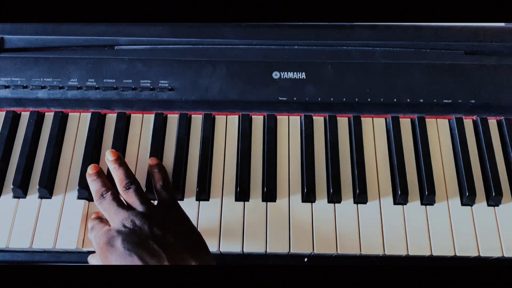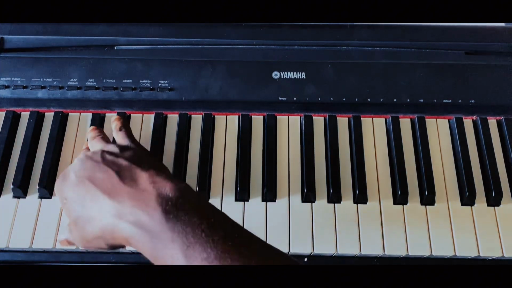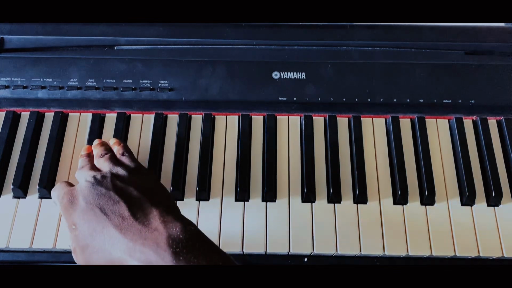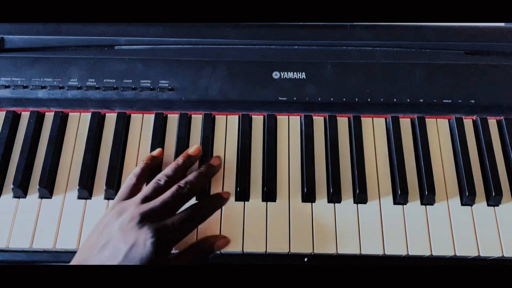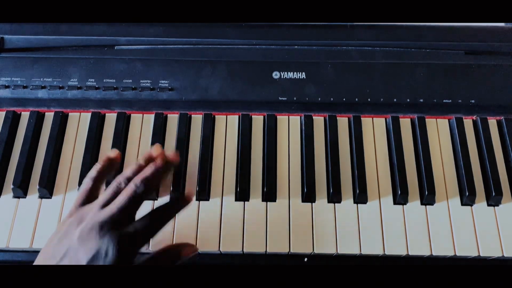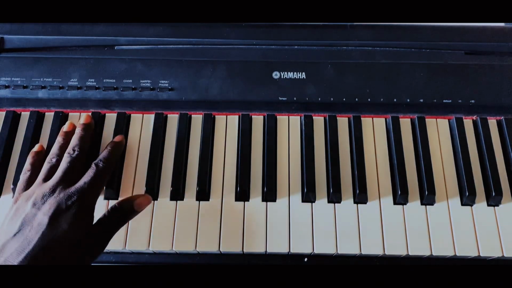Then if you're on D and you're coming down to this black key, you call it D flat. Then back to your C. All right, that is for flats. If you're coming down from any key downward to the black keys, it is called flats, all right?